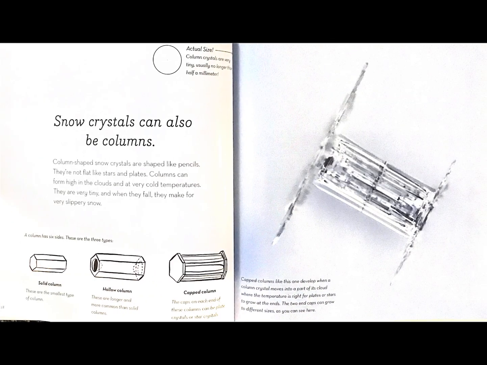So now they're saying that snow crystals can also be columns. Column-shaped snow crystals are shaped like pencils. They're not flat like stars and plates. Columns can form high in the clouds and at very cold temperatures. They are very tiny, and when they fall, they make for a very slippery snow. And a column has 6 sides. These are the 3 types: a solid column, a hollow column, and a capped column.